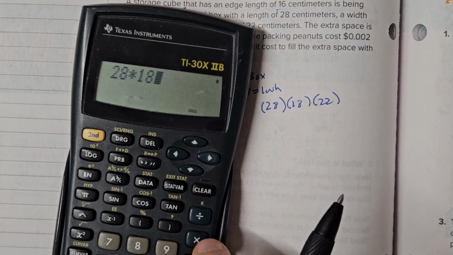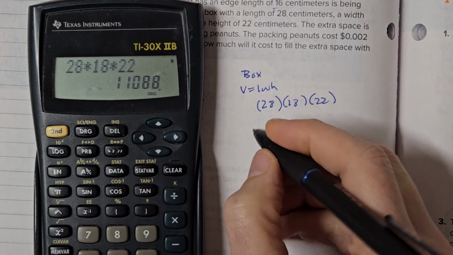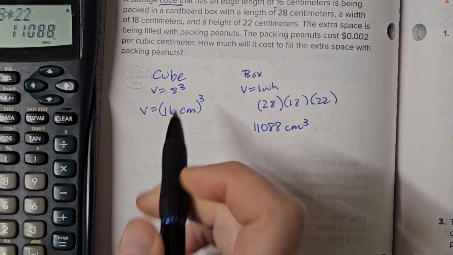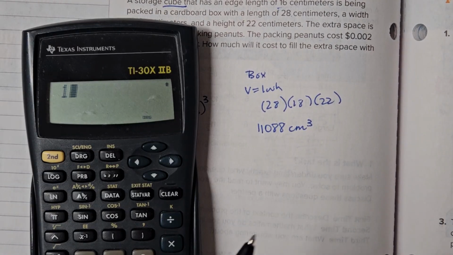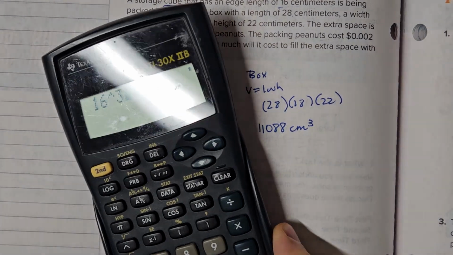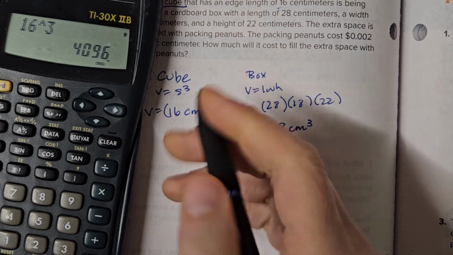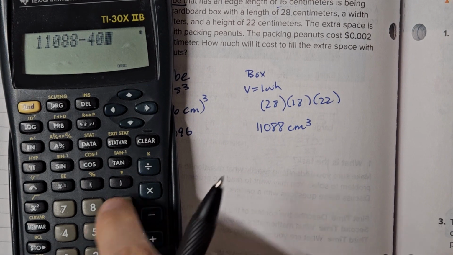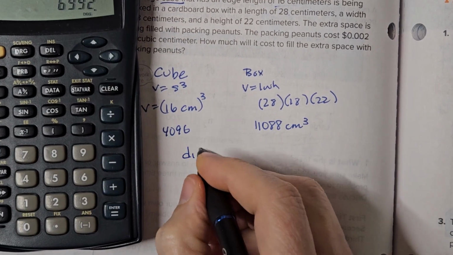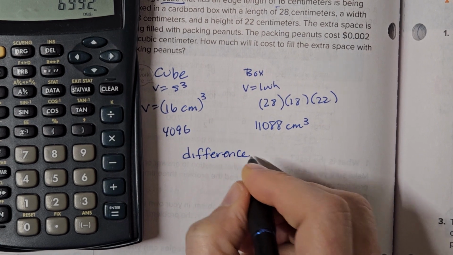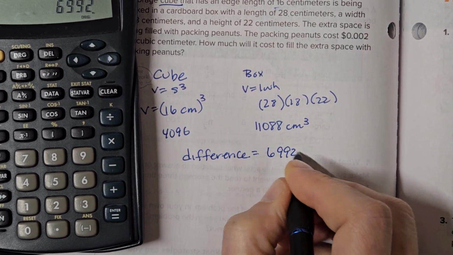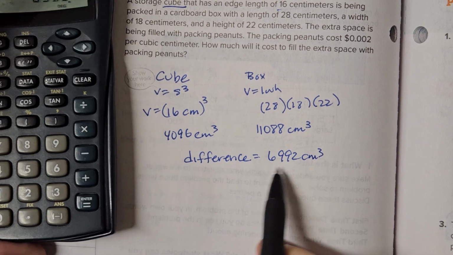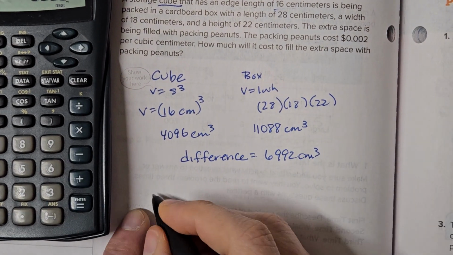So let's first find this volume. 28 times 18 times 22. 11,088 centimeters cubed is the box, and the cube is 16 to the power of 3, so I used my little caret button, is 4,096, and then we can take those away from each other and get the difference. 6,992, whoops, units. Okay, centimeters cubed.